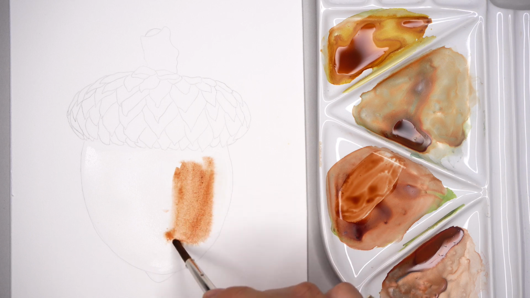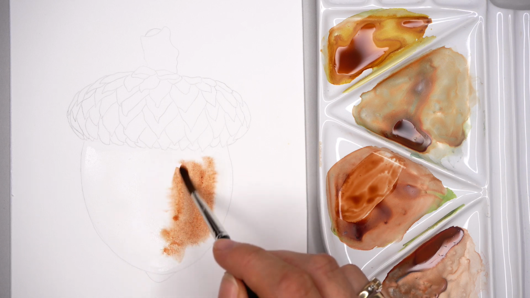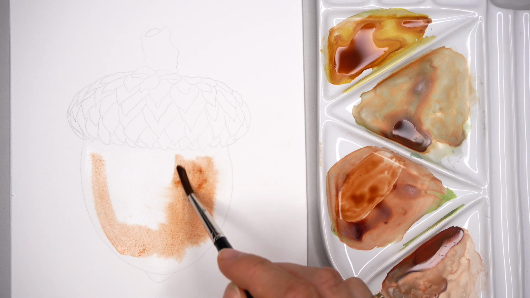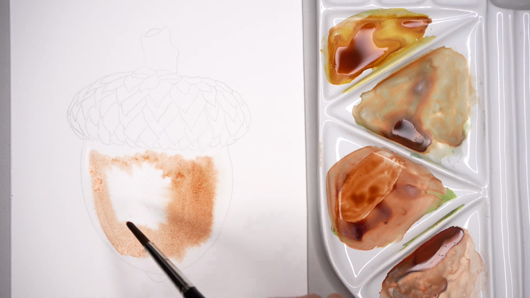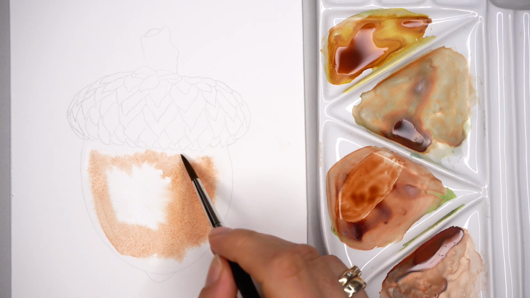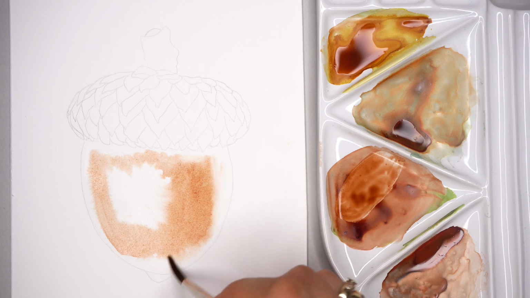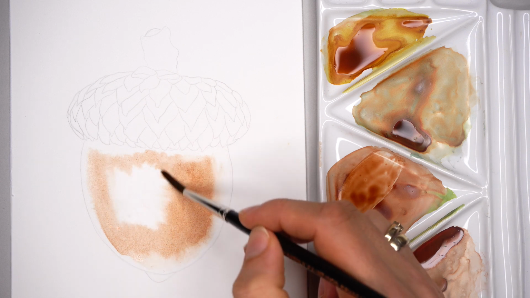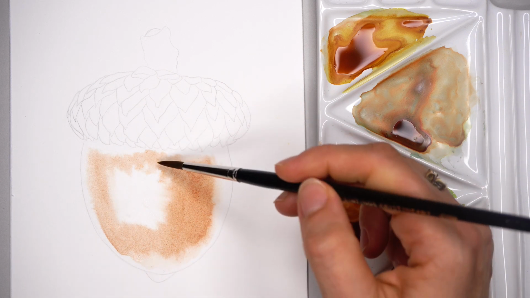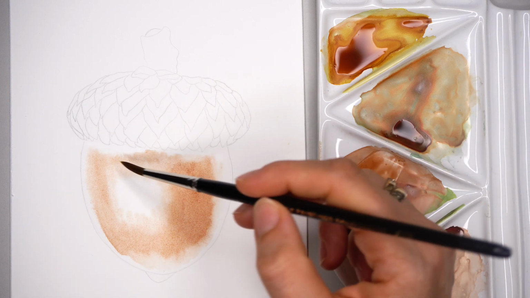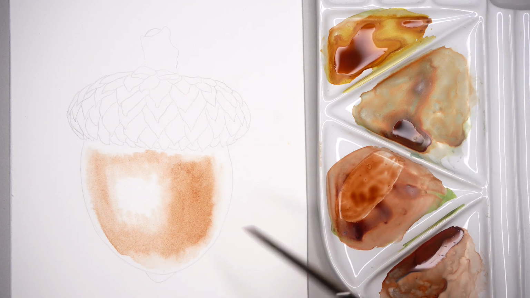And starting from the darker area, the shadow part, leaving a gap for the reflected light area, slowly moving around the lighter part and going to the half tones of the left part of this acorn. Also leaving a gap at the very bottom part of this acorn body. And now with a clean and dry brush, I'm pushing watercolors towards the outline, smoothing across around the lighter part with a clean and dry brush.